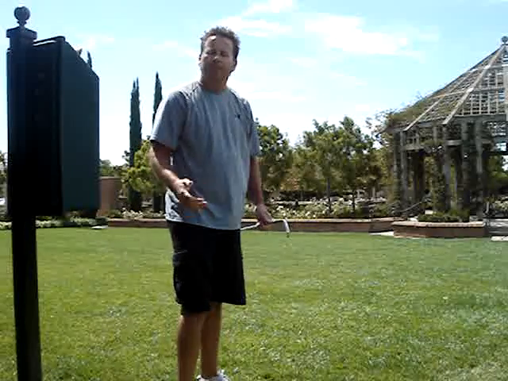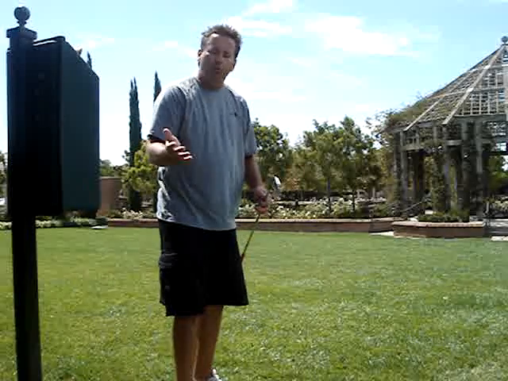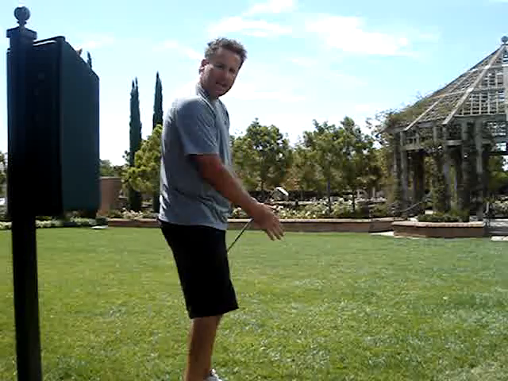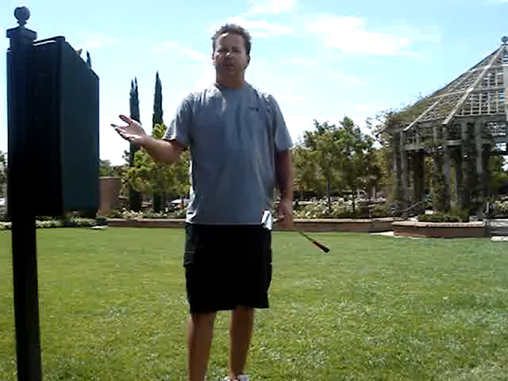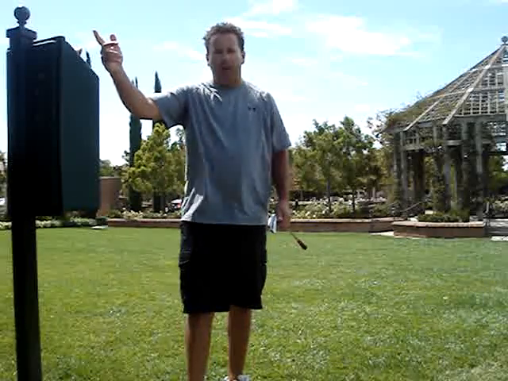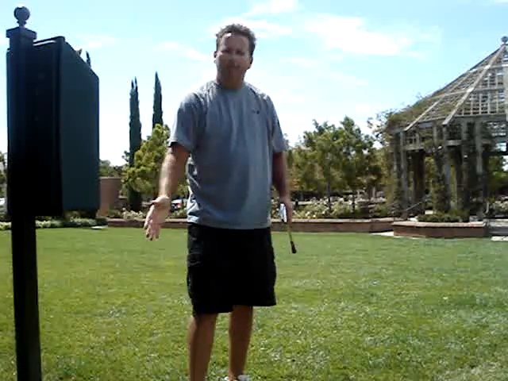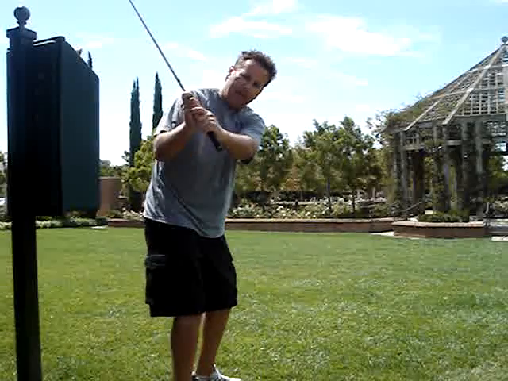We all know that. But if you're coming down the line on plane, you want that window to close as you're coming into impact. And if the window stays open too long, it means you're under the plane, you're releasing too late, you're swinging too far inside out, the club's going to be open, and you're either going to have to flip it, or you're going to block it or shank it, and you're not going to get a proper release to hit down and through the ball. So here's what I mean by that window.